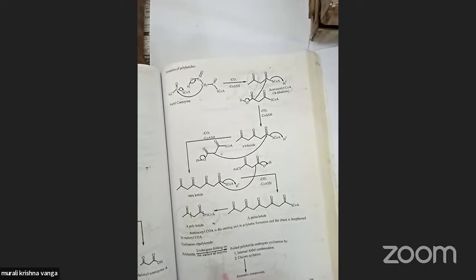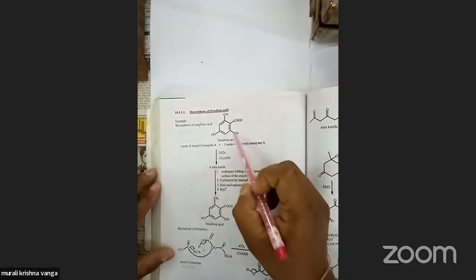The polyketide undergoes folding on the surface of the enzyme. The folded polyketide undergoes cyclization by intramolecular condensation and Claisen condensation, and forms aromatic hydrocarbons. So we are discussing different aromatic hydrocarbons from polyketides. This is the biosynthesis of orsellinic acid, a benzene containing two hydroxy groups, one methyl, and one carboxylic acid.